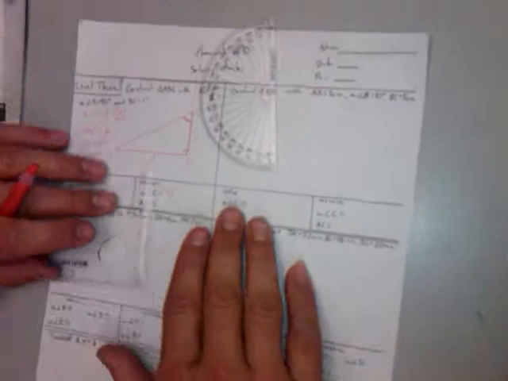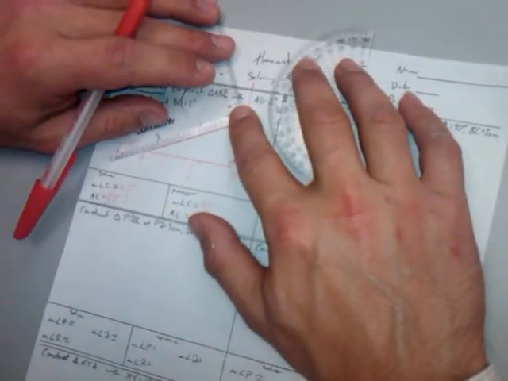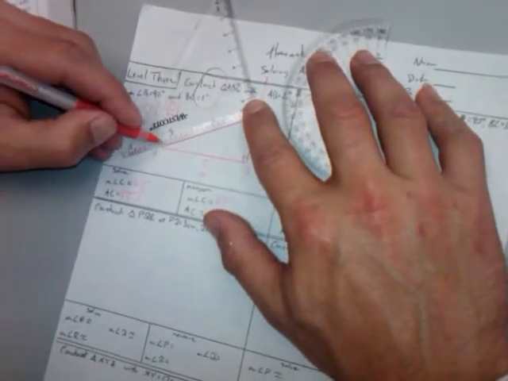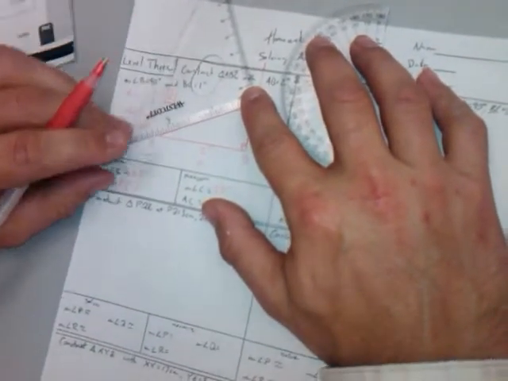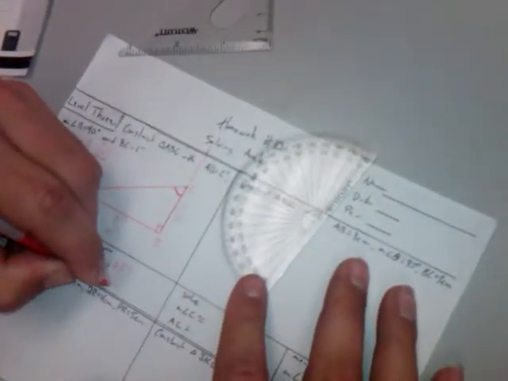Now when I measure AC, it's going to be 2 and 1, 2, 3, 4 dashes. 4 dashes is 4/16 or 1/4. So 2 and 1/4 inches. Okay? So that's pretty close to the square root of 5 for reasons I'm not going to waste time explaining right now. All right, here goes another one.